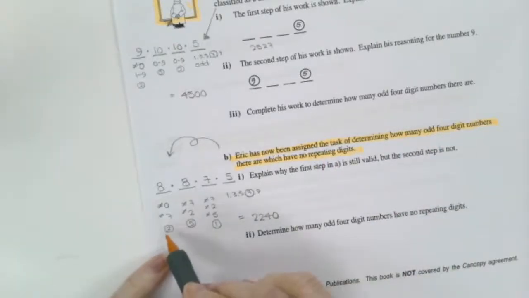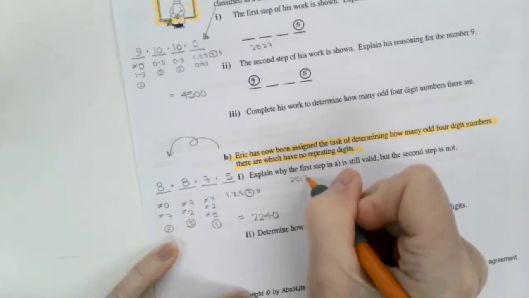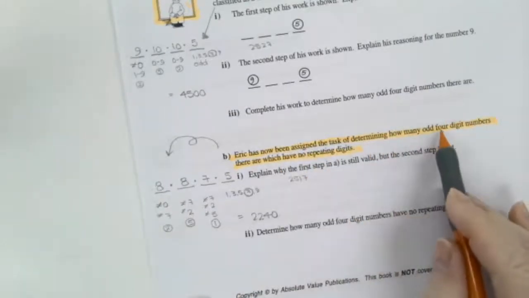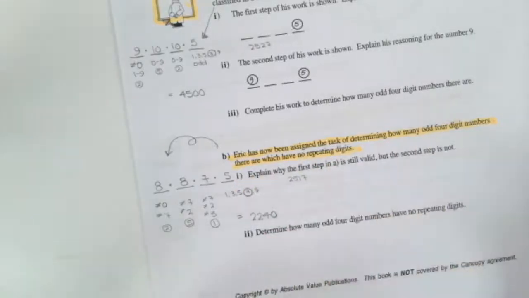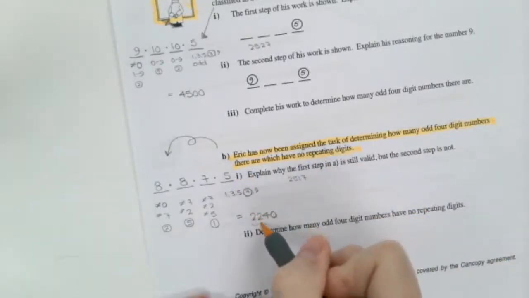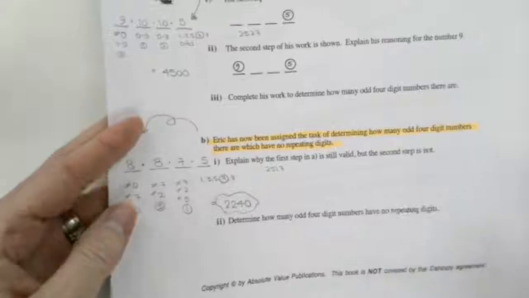So the number I ended up choosing, 2517, is it 4 digits? Yes. Is it odd? Yes. No repeaters? Yes. So, hooray for us. Okay, next page. Those are super great ones.